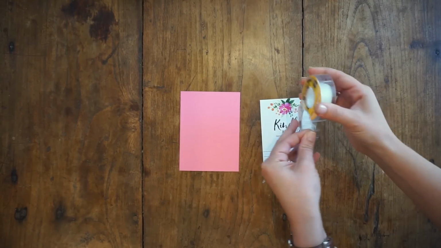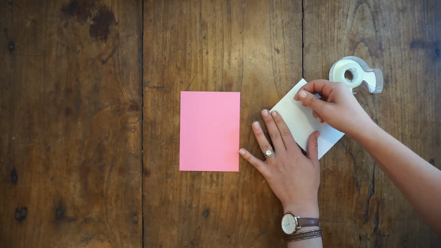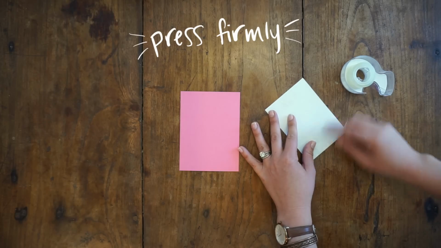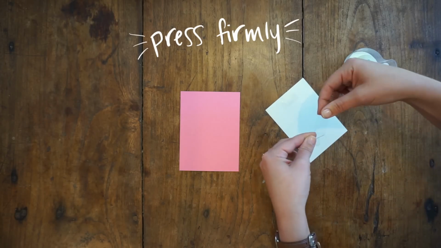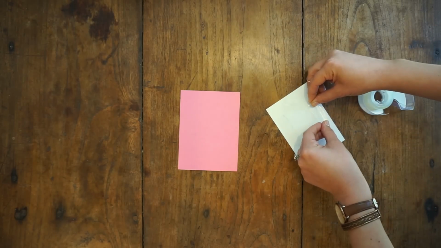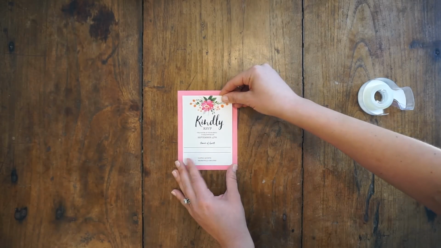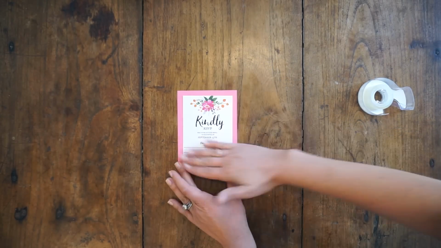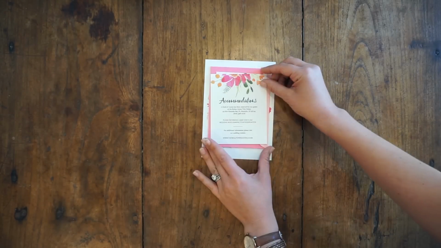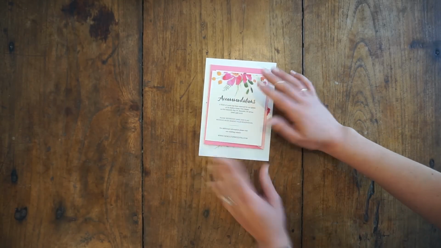Using double-sided tape, again, instead of glue, because sometimes glue gets a little wrinkly, I taped the RSVP card onto a piece of very cute pink cardstock. You might want to be a little bit more careful about placing yours than I was, because it definitely wasn't centered, but oh well. For assembly, again, invitation on the bottom, RSVP card inside the envelope, and accommodations or details on top.